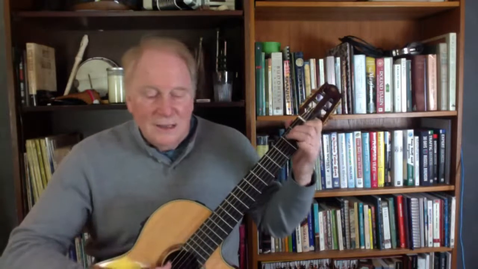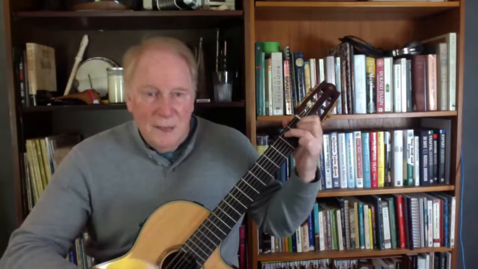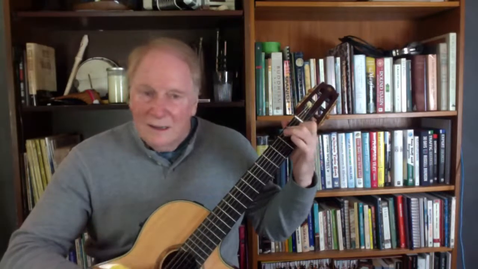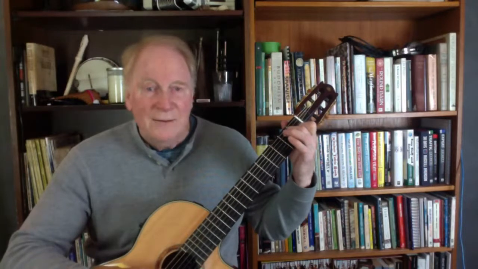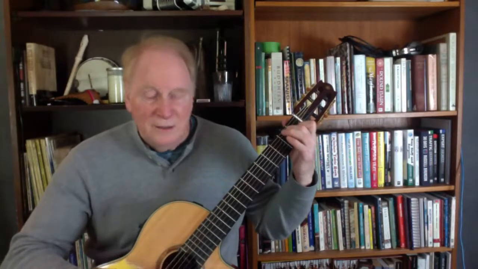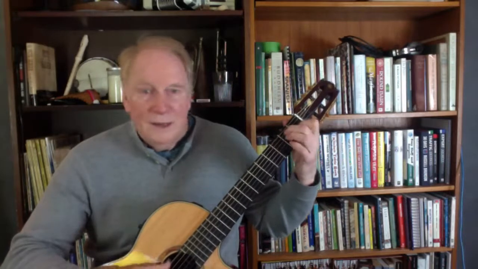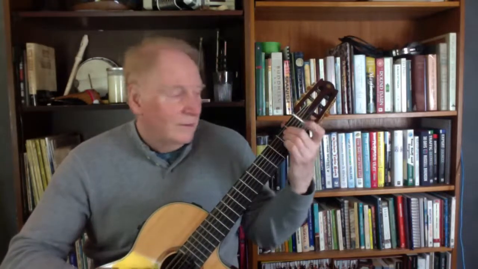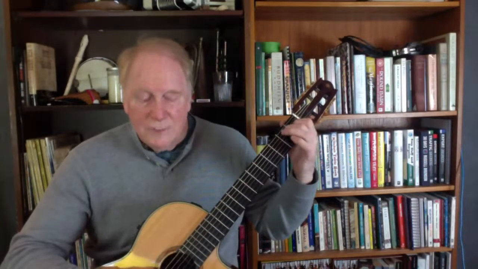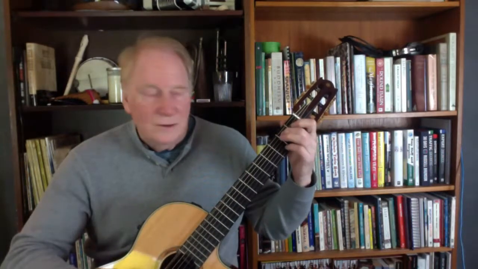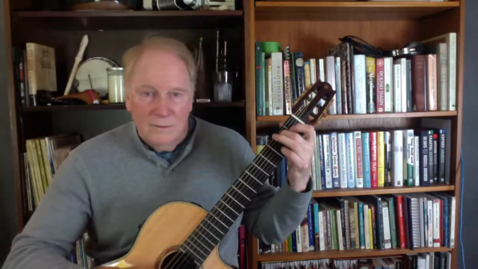Here's E, here's E major 7th, here's E 7th with a flat 7. What we call E 7th is called a dominant 7th. We'll get to that. Here's E minor, and E minor with a sharp 7, or E minor 7.